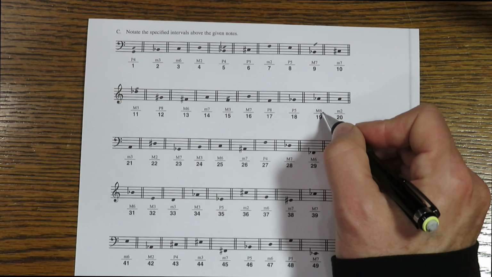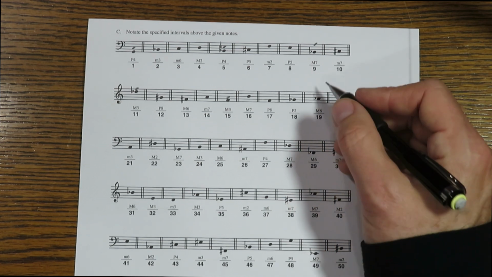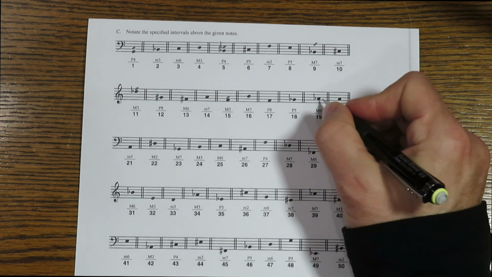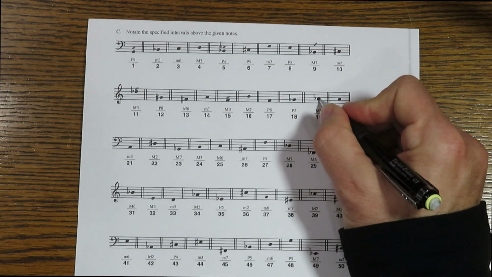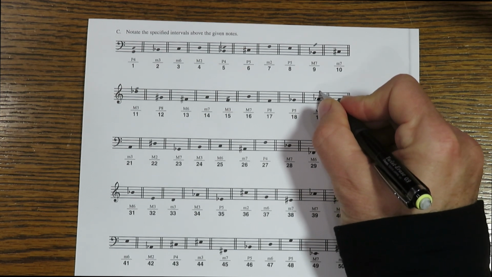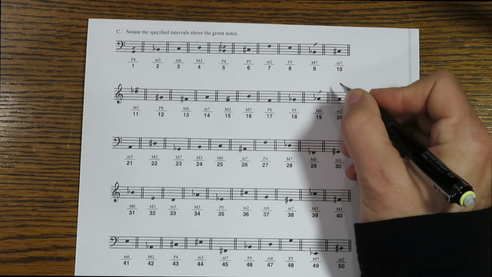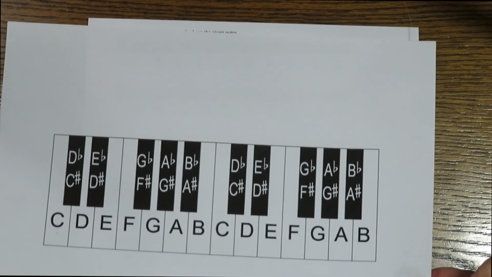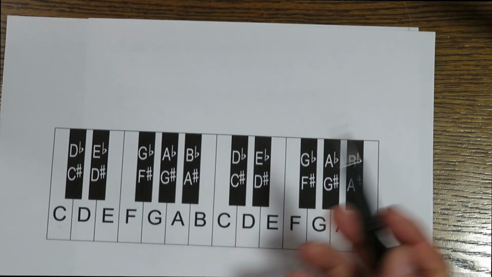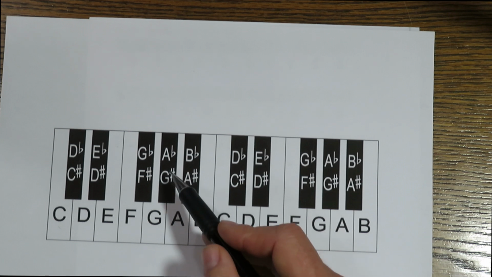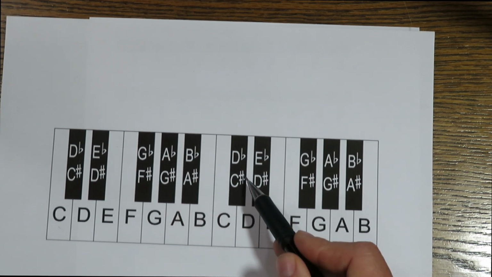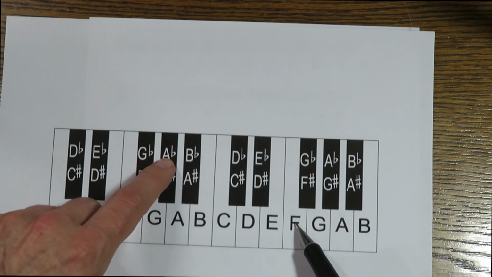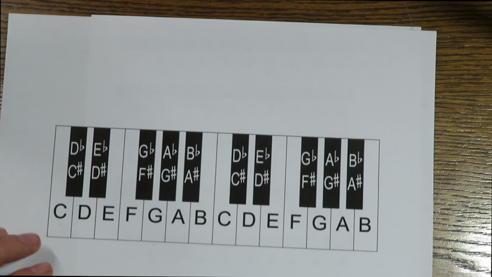Now, major sixth above A flat. Okay, so we want a sixth, root third fifth, and up one would make that a sixth. Okay, so we look at A flat, build the A flat major scale, whole, whole, half, whole, whole. It's part of the major scale, therefore it is a major sixth.